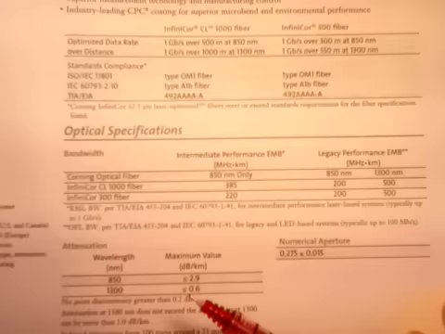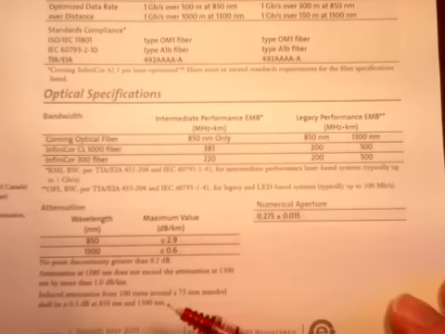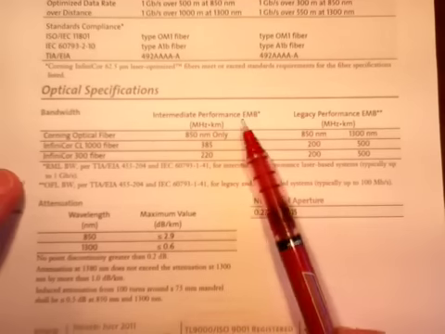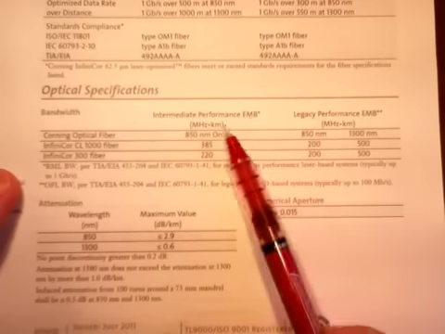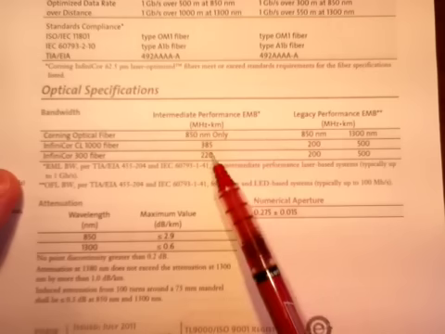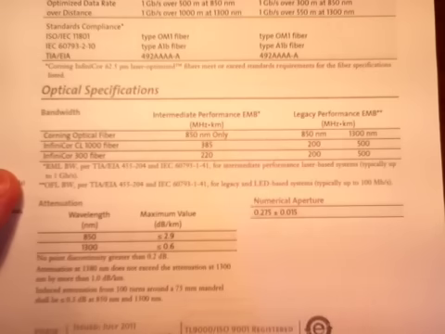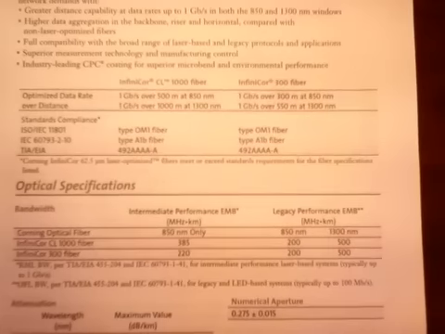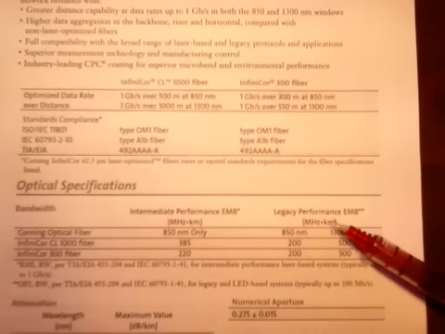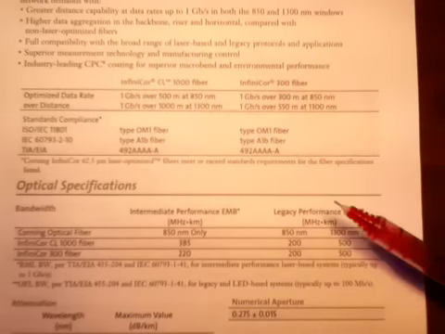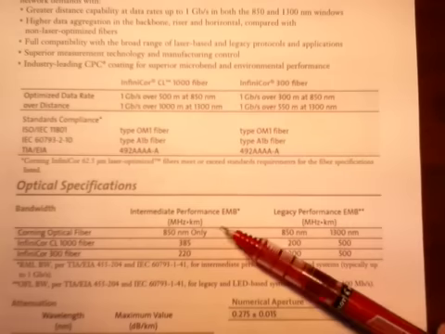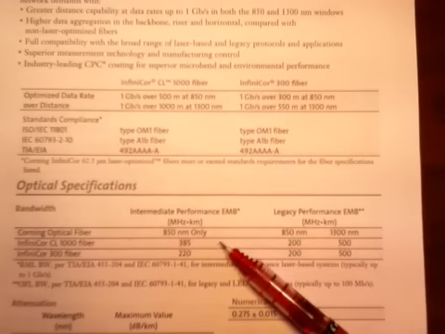Here it gives you optical specifications. It actually gives you the EMB values, megahertz kilometer values, specified at 850 here. I guess they're calling the Infinicore 300 the legacy fiber, and the Infinicore CL1000 the intermediate performance EMB. You can see their bandwidth distance products here.